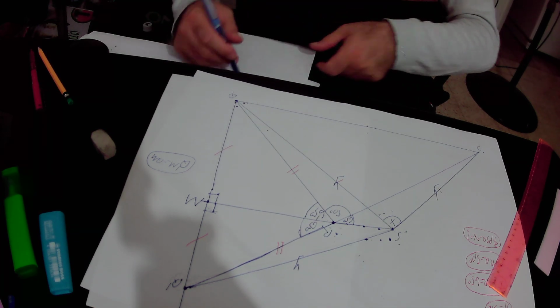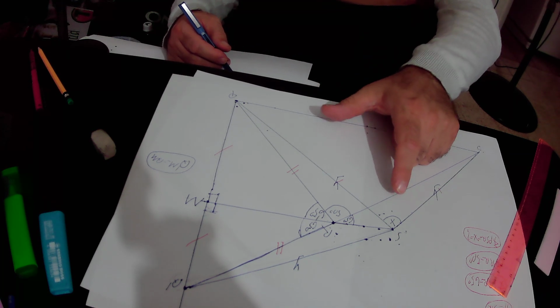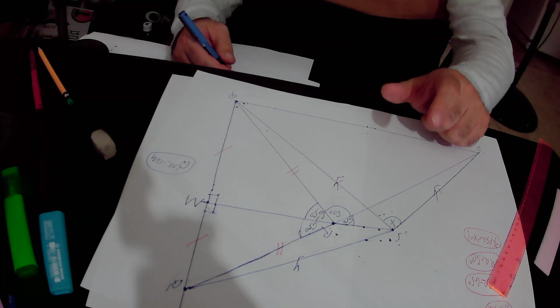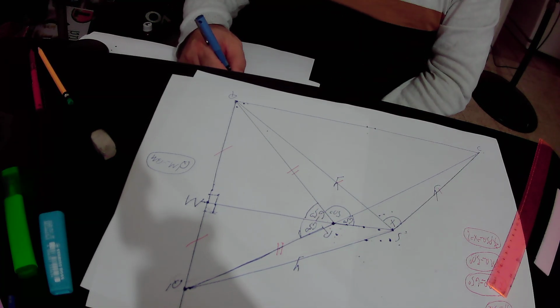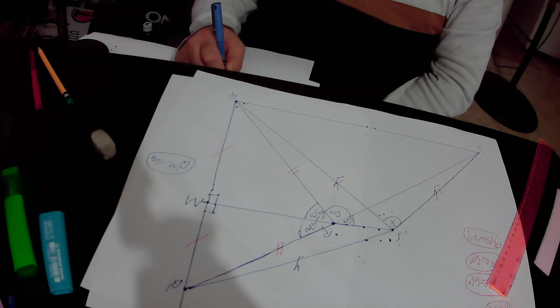We just right now proved that SQ is equal to SQ'. Both of those sides are equal to Y, according to our definition.